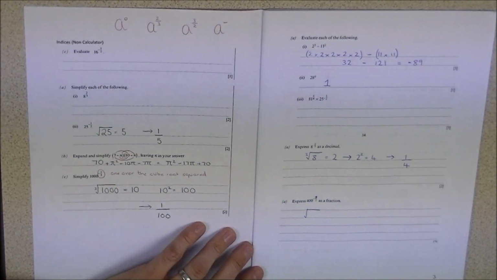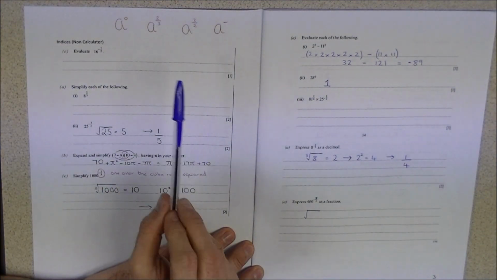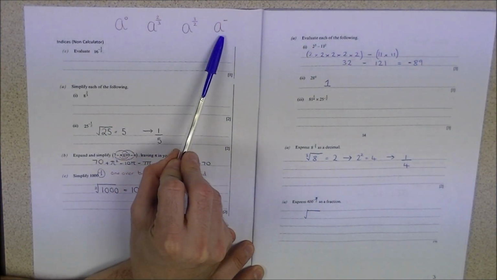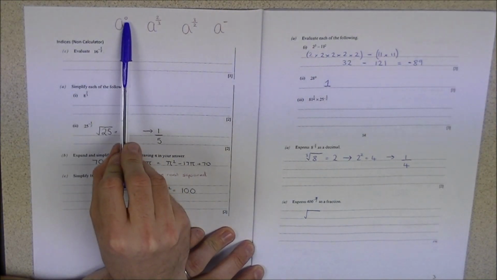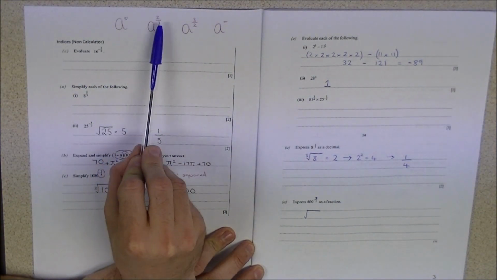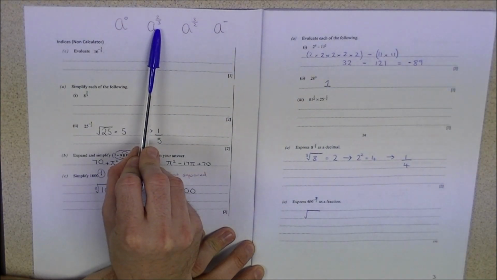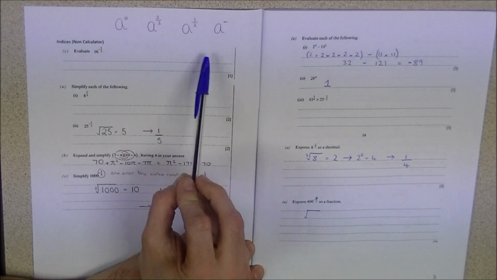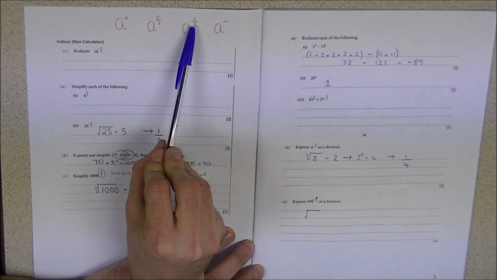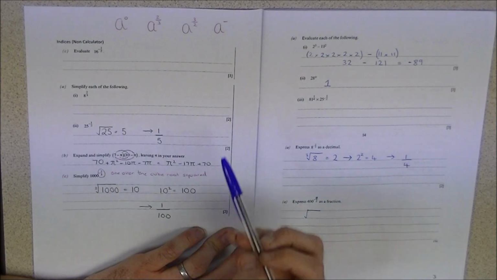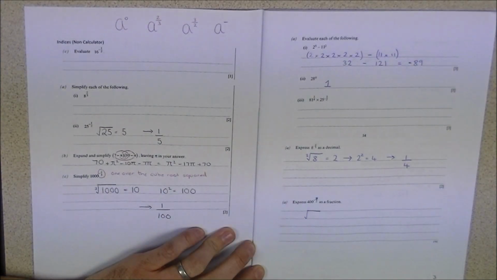Okay, let's start by having a look at the general rules here. I'm using A to represent any number. Any number to the power 0 is 1, your first rule. A to the power, and I've got a fraction here, 2 over 3. The bottom number of the fraction is your root, and the top number is your power. So this will be the cubed root of A squared, as opposed to the square root of A cubed, which is 3 over 2. The final one, any negative power, you can see that hopefully, means you need to take the reciprocal of that number. In most cases, that'll be 1 over. For example, the reciprocal of 4 is 1 over 4.